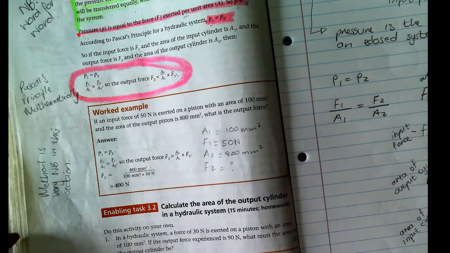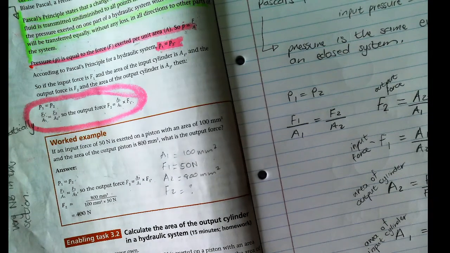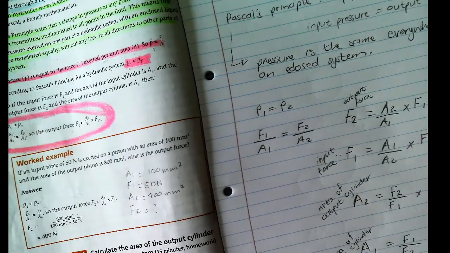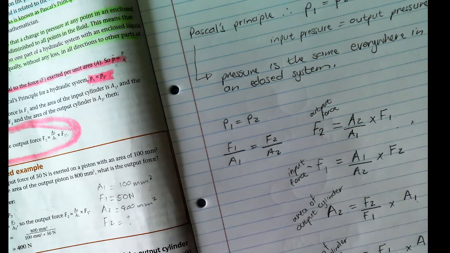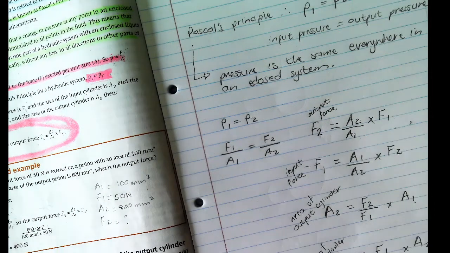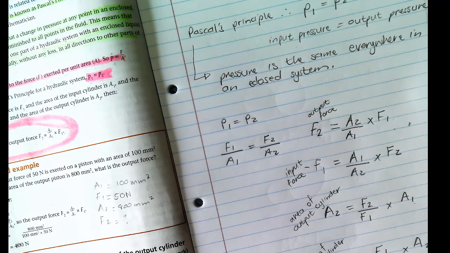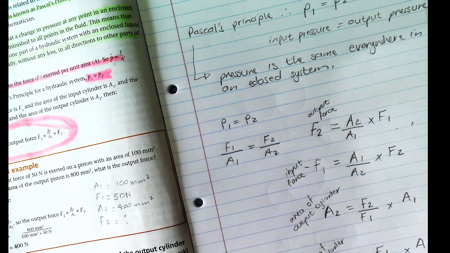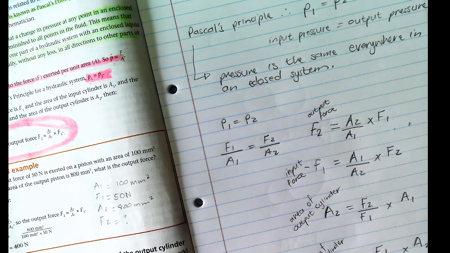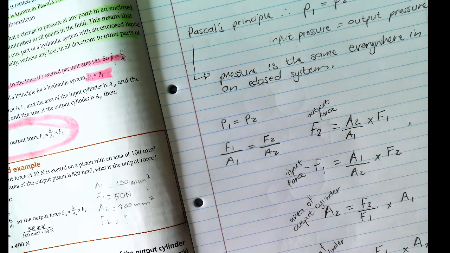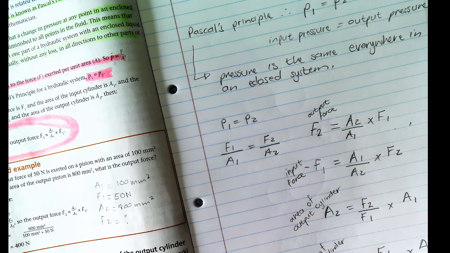For this next part, I am going to do enabling task 3.2 with you guys. So please make these notes. If you'd like, I will take a picture of them and I will also post it on the group.